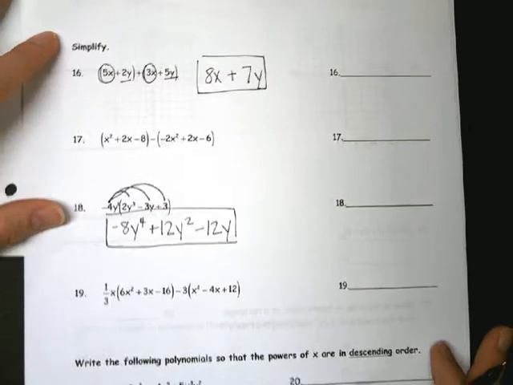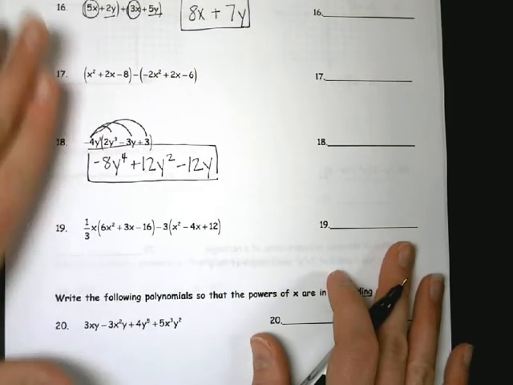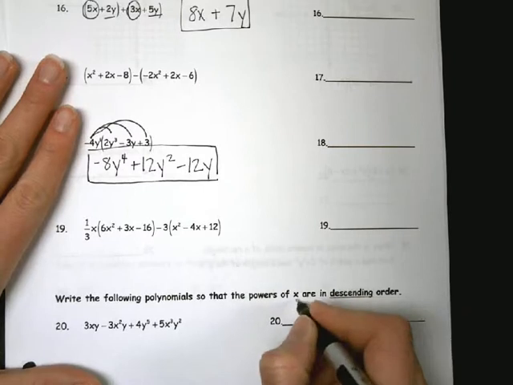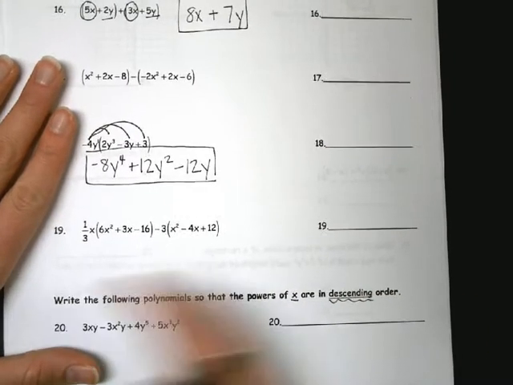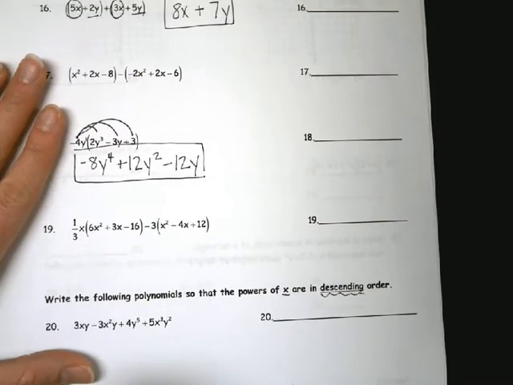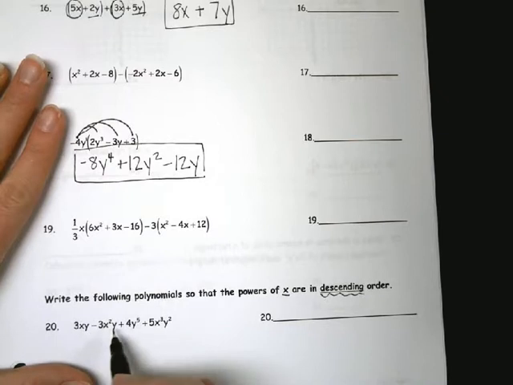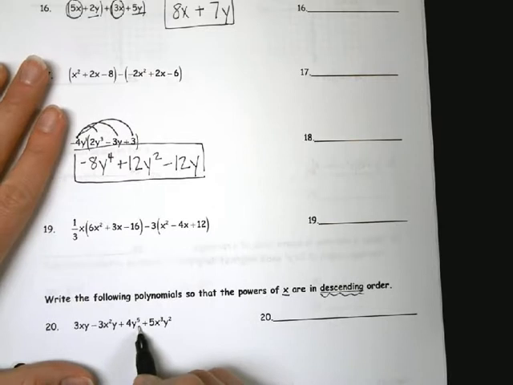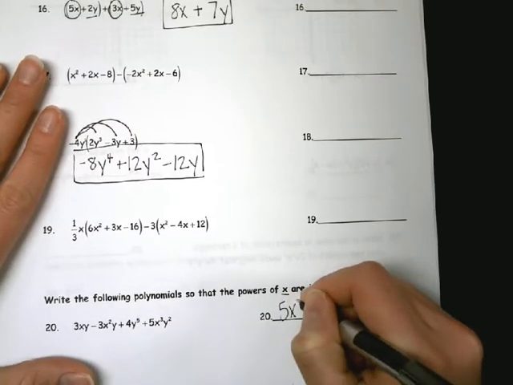Number 20 says write the following polynomials so that their powers of x are in a descending order. What that means is you want to start with the highest power of x first. So look at all my x's. This has got 1 exponent, this is 2, and this is 3. This one is x to the 0, so he's going to come last. So I start with this positive 5x to the 3rd y squared.